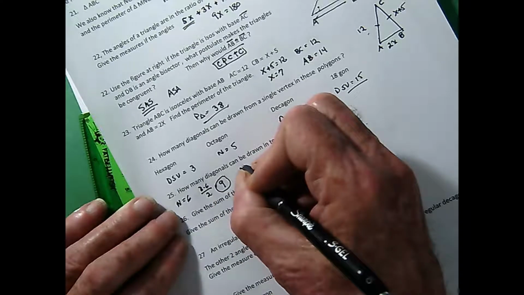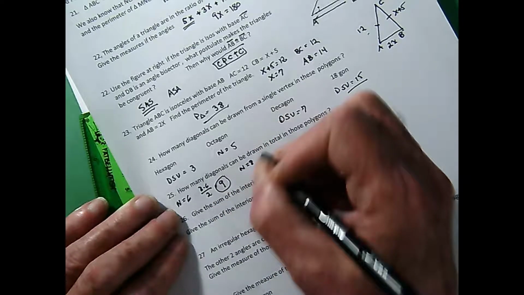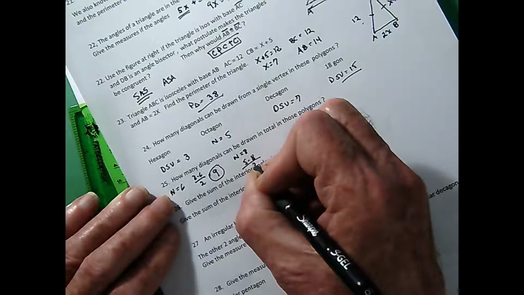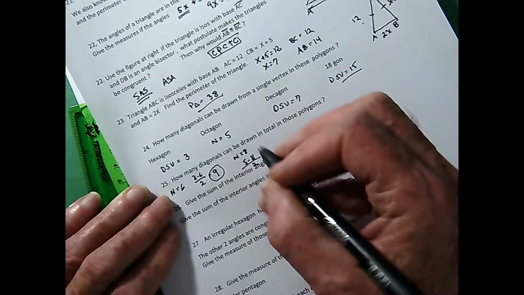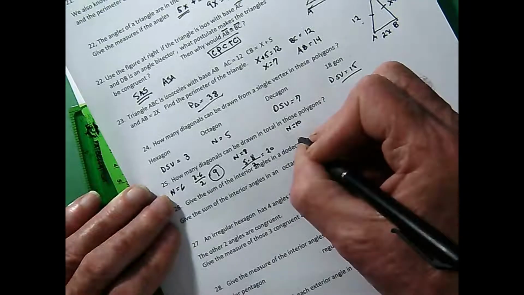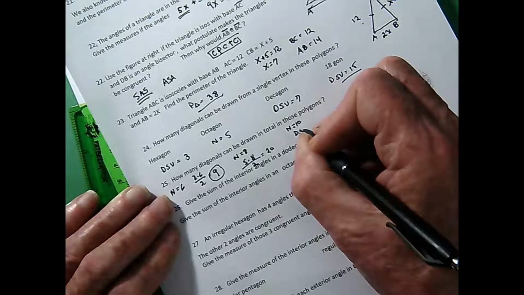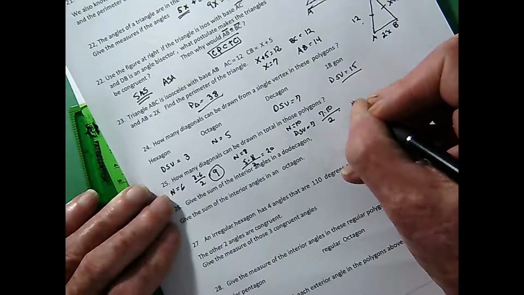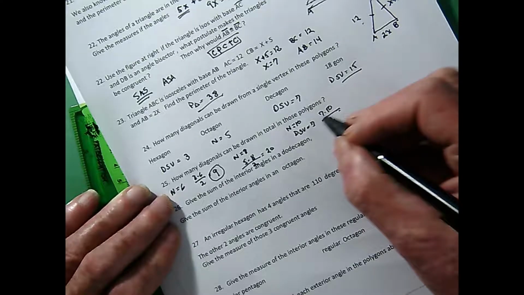If n were equal to 8, 5 diagonals from a single vertex. I have 8 vertices from which to do that. I don't want to count anything twice, so there's 40 divided by 2. I can only get 20. With a decagon with n equal to 10, how many diagonals from a single vertex? I can get 7. 7 from every vertex, and there are 10 vertices. Don't count anything twice. So that looks like 70 divided by 2, which has got to be 35.